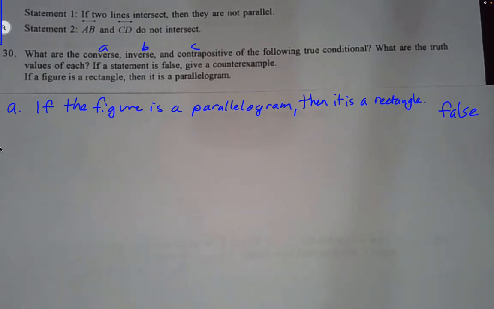A rhombus, we'll learn later. It's a four-sided figure. We have an entire chapter on quadrilaterals, four-sided figures: kites, rhombuses, trapezoids, rectangles, squares. Okay, that is the converse.